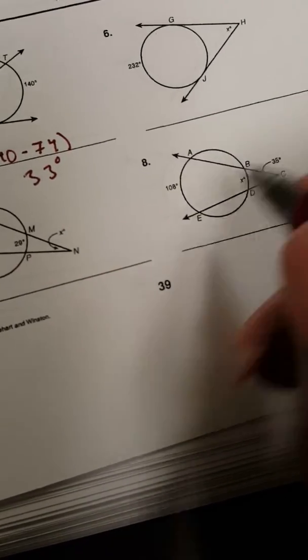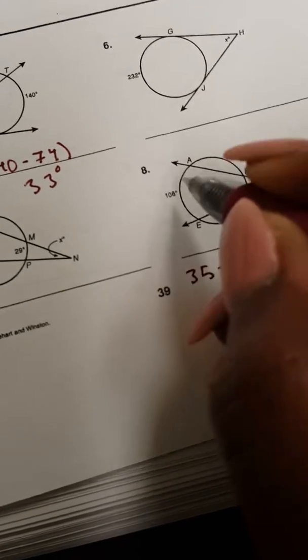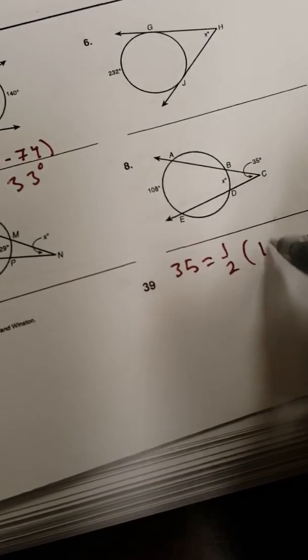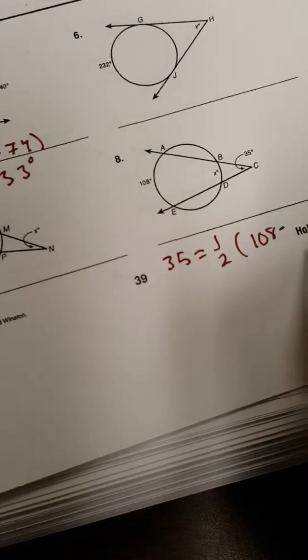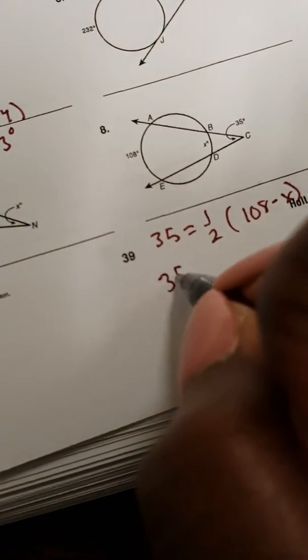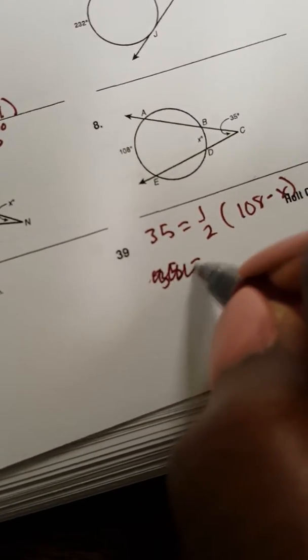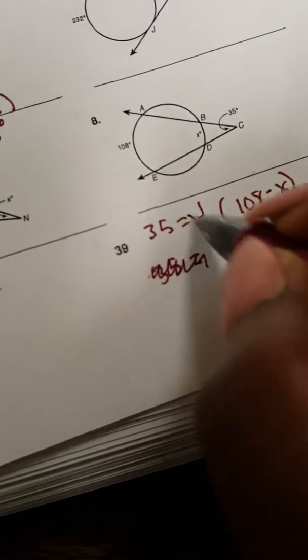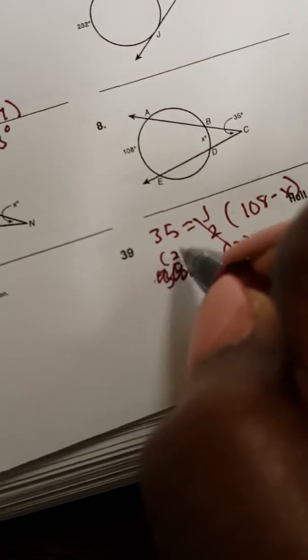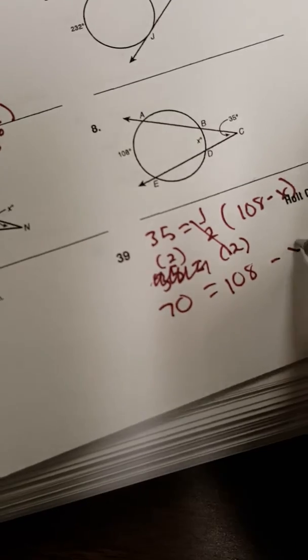So in this case, my angle is 35. So 35 equals 1/2 of my big arc, 108, minus my small arc x. Oh well, I should have multiplied by 2 to get rid of the 1/2. Multiply by 2, so I'm left with 70 equals 108 minus x.